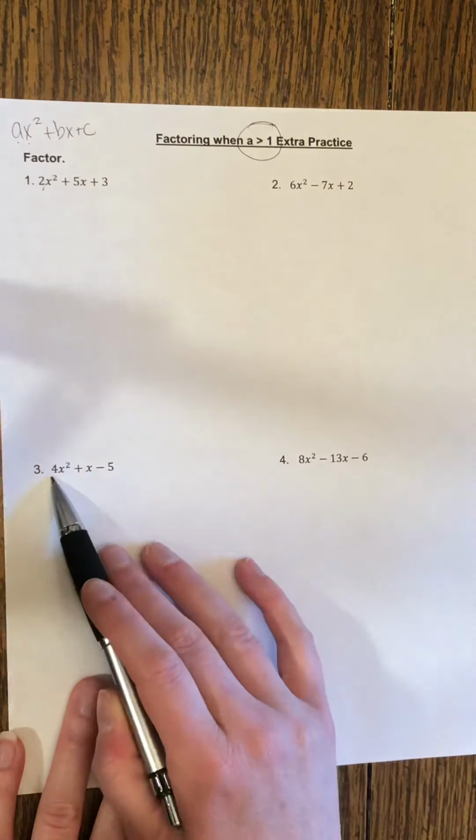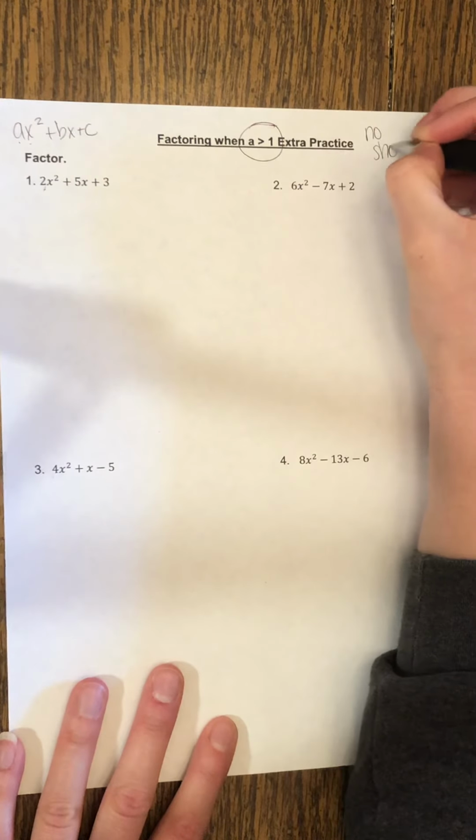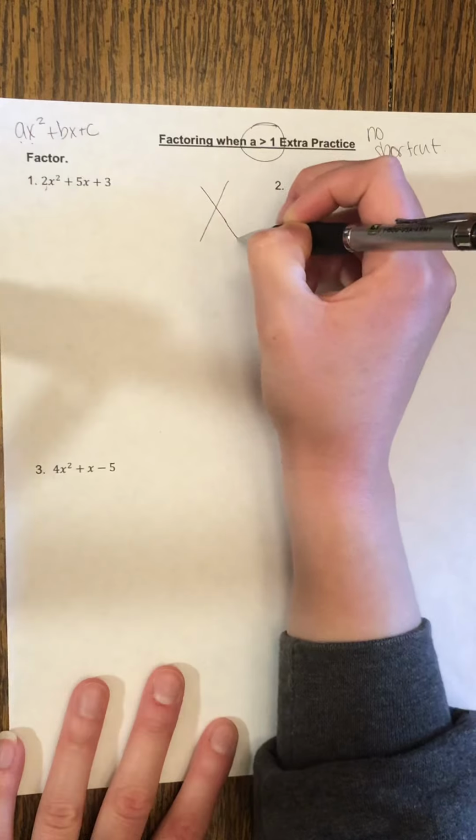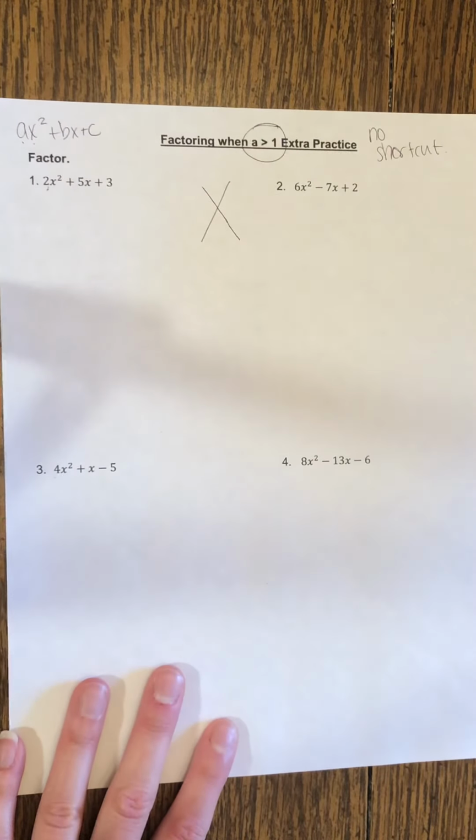So there is no shortcut for when a is greater than 1. The shortcuts are only applicable when a is equal to 1. So what we're going to do is start out the same way using this x method to organize our information.